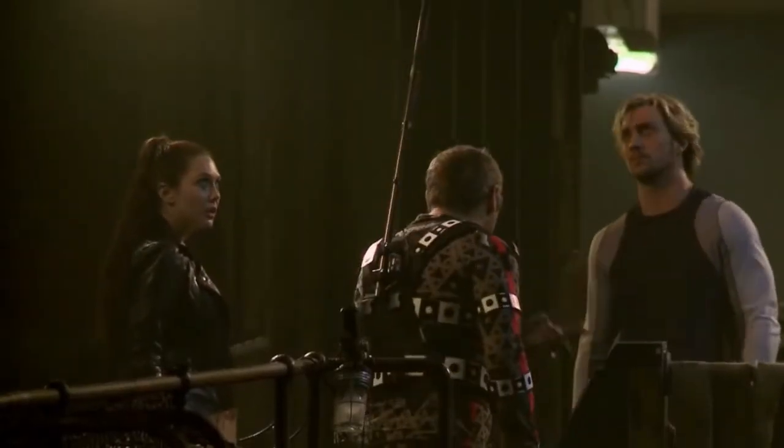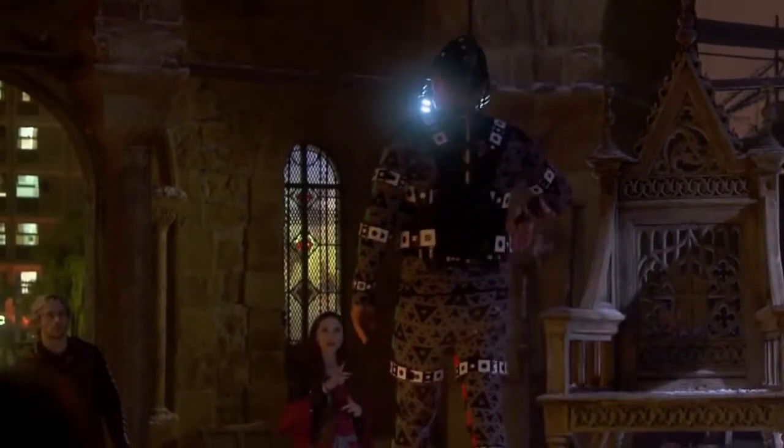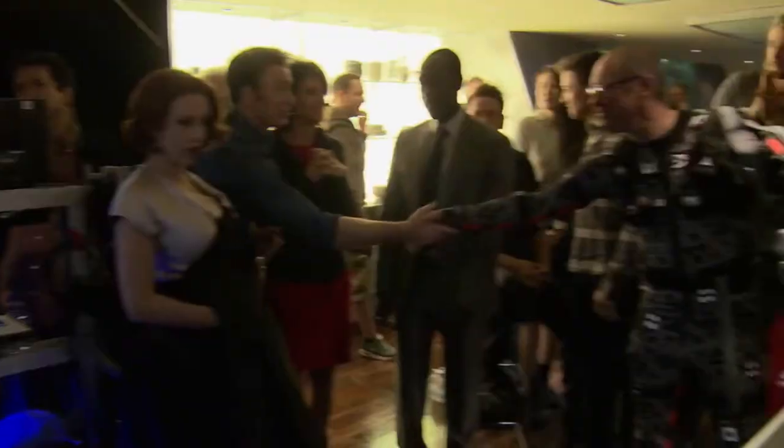According to the director Joss Whedon, James Spader was the first and only choice to play Ultron. Which is good, because it'd be terrible if that character was miscast. I mean, you wouldn't want Ultron to look like an idiot, would you?